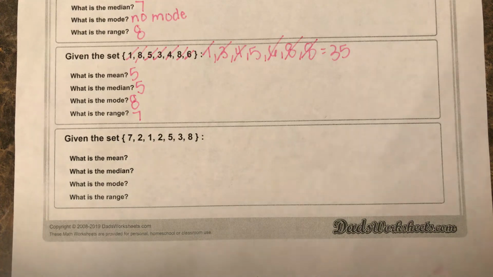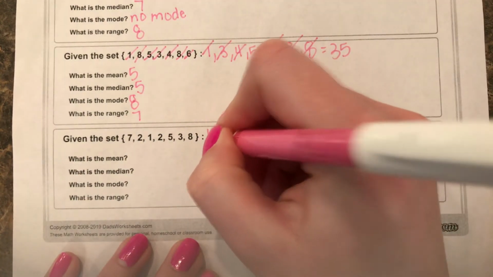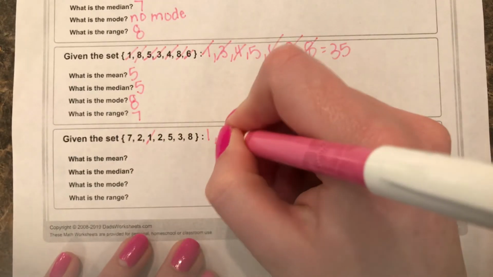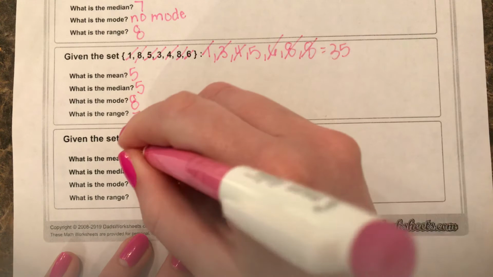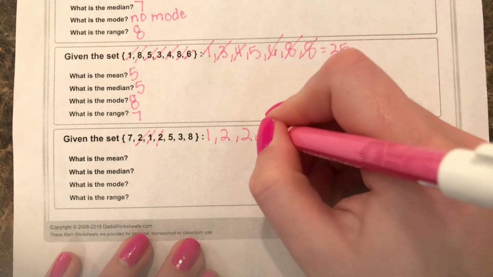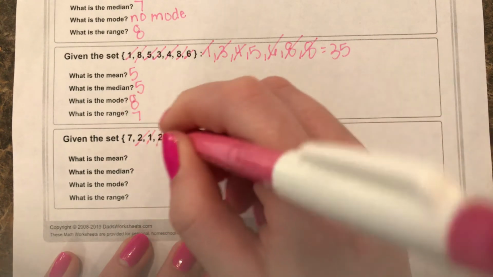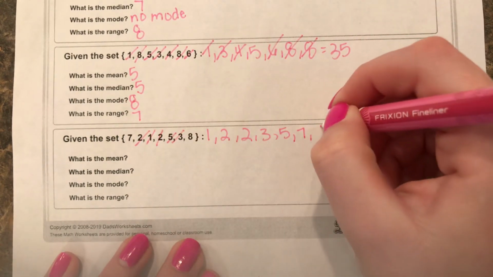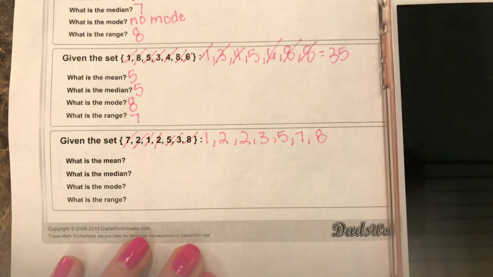Okay, we're on our last one. Putting them in order, starting with 1. We have a 2. Oh, we actually have another 2. And a 3. 5. 7 and 8.